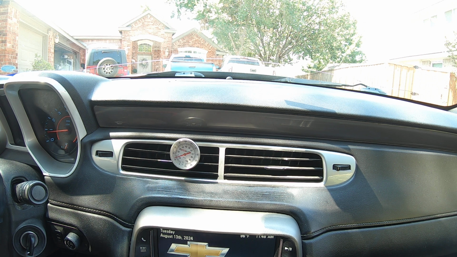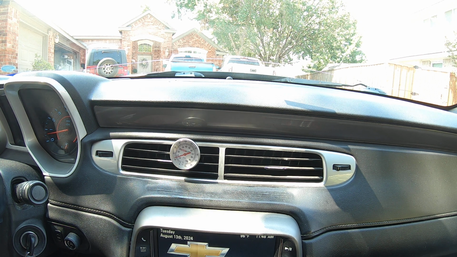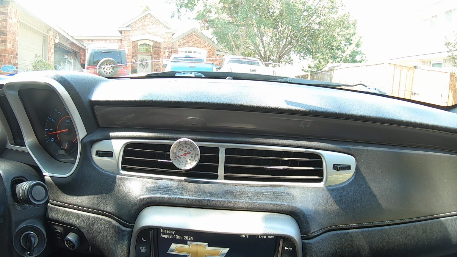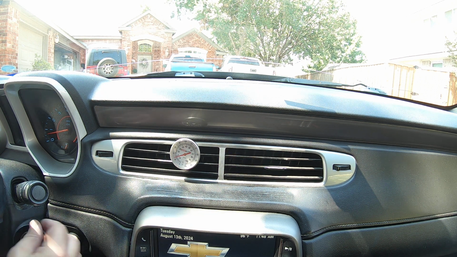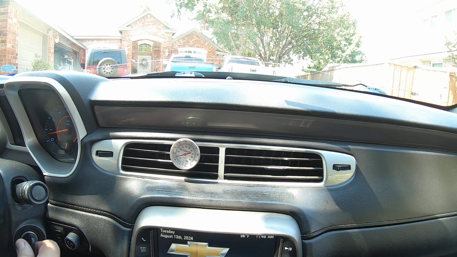So I'm going to go ahead and turn the car off. We're at about 159 on the scan tool. I'm going to show you how to access the temp probe, the evap sensor, and then I'll stick the borescope in there and see if we can see any ice yet, and then we'll change out that temp sensor.